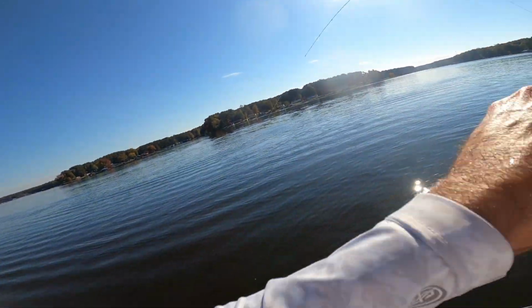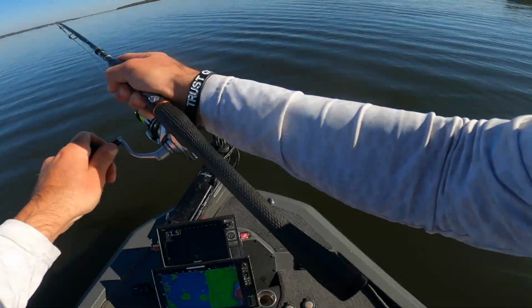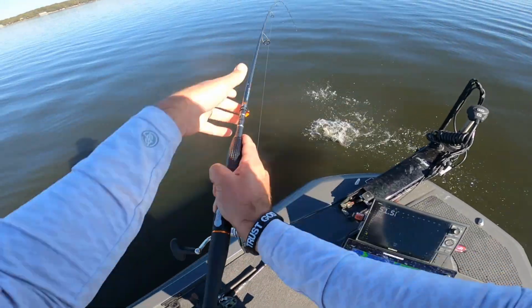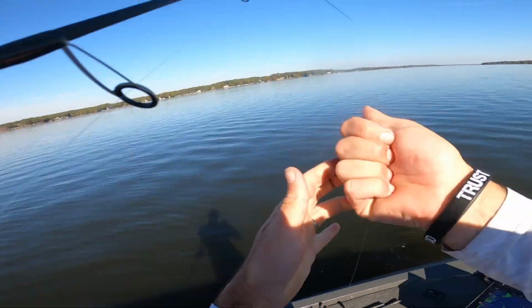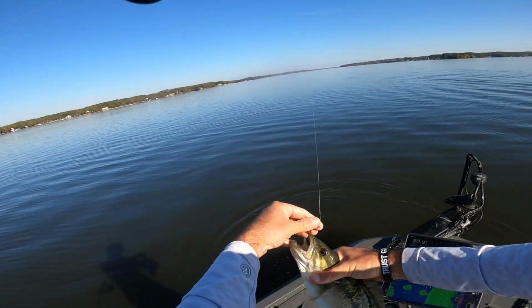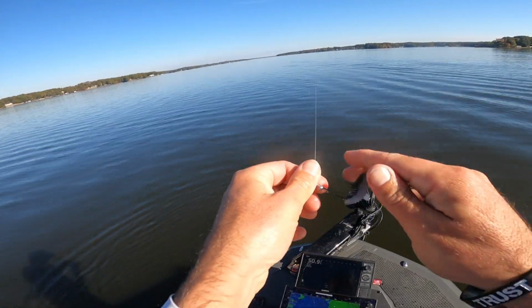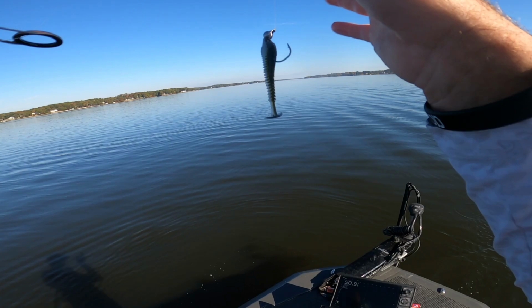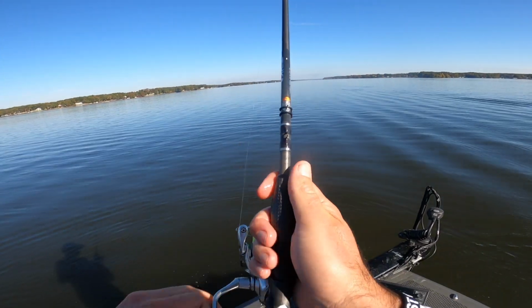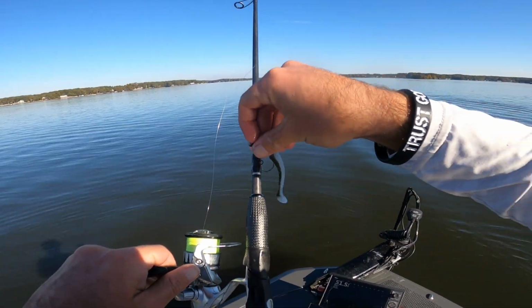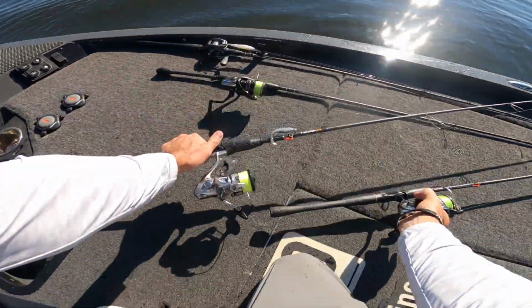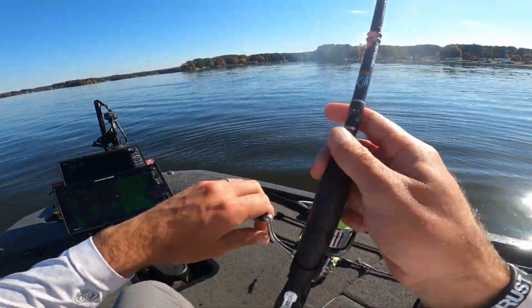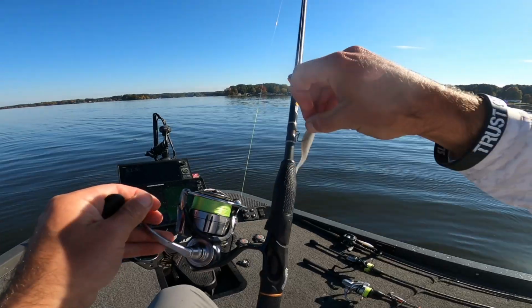Yes, I can. A long one. Well, as I was saying, we'll call our deep limit 7.5 pounds. And now we will see if we can get on them shallow.